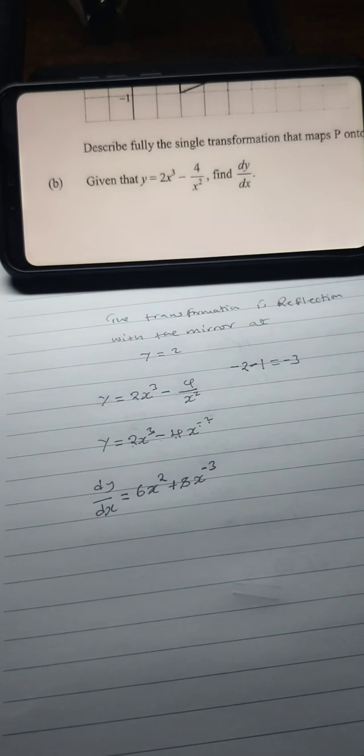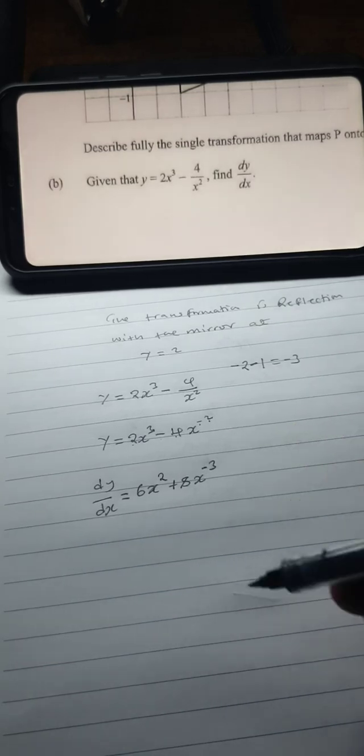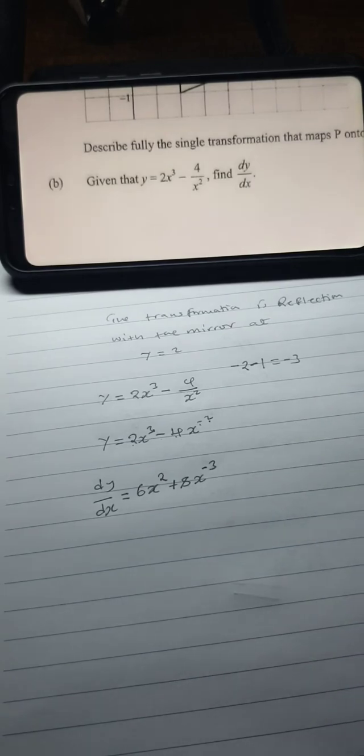Not negative 1. And it reduces by 1. Even then, negative 3 is smaller than negative 2. So it has reduced by 1.